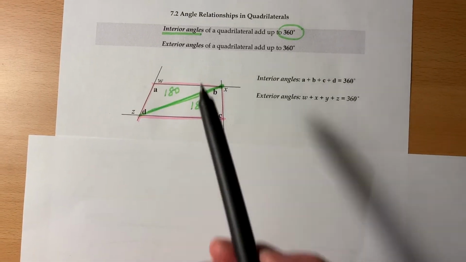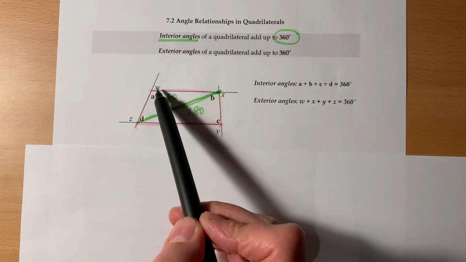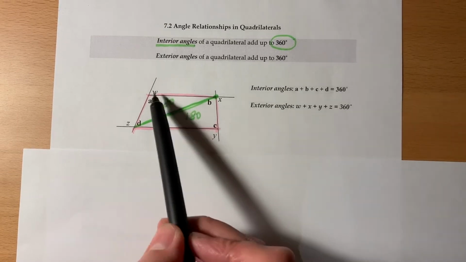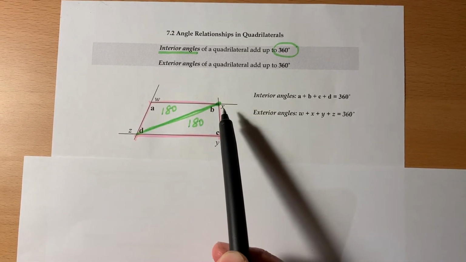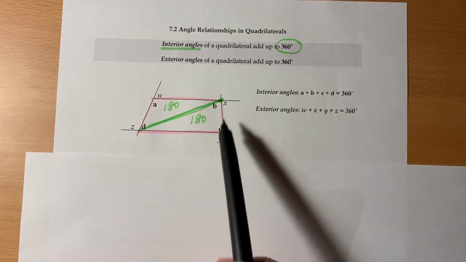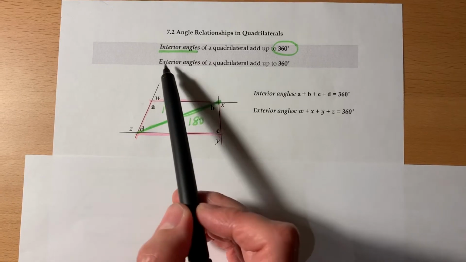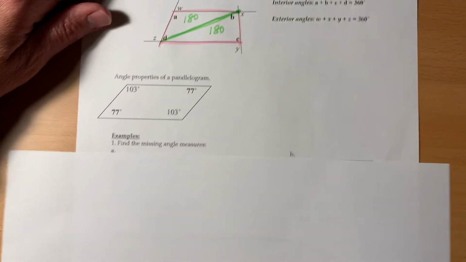Now, with any polygon, any closed-sided figure, all the exterior angles will always equal 360 degrees. So angles W, X, Y, and Z, add them all up, 360. And with triangles also, all the exterior angles add to 360. Okay, so let's look at some examples.